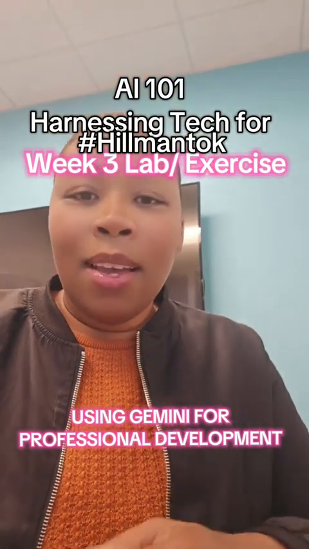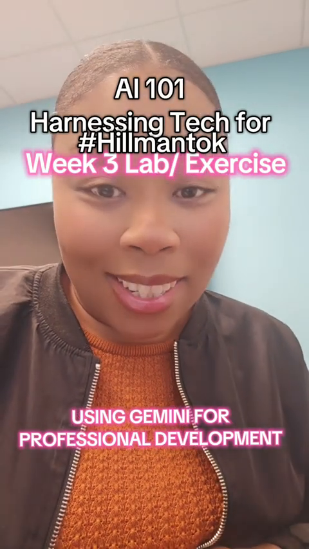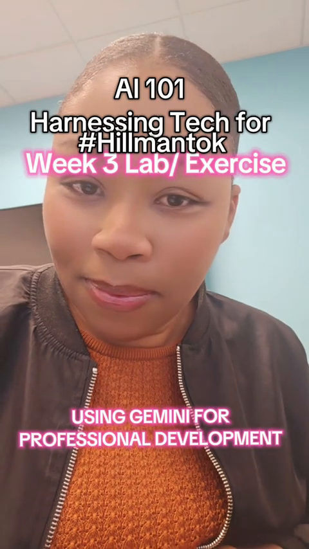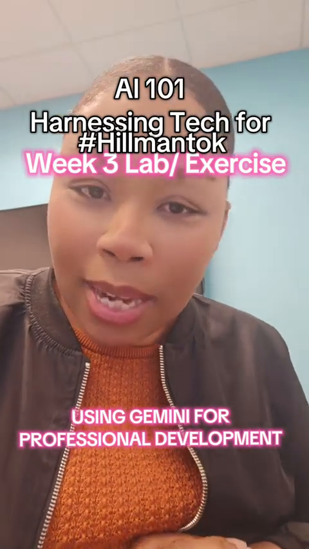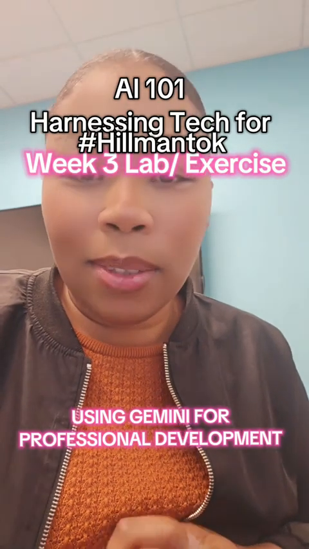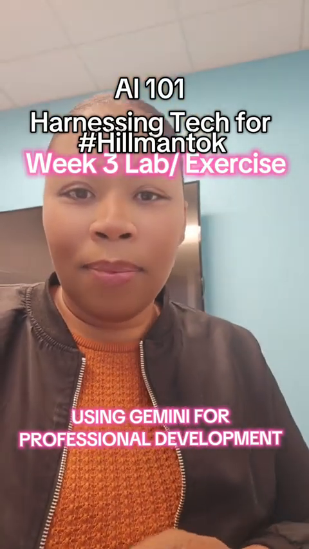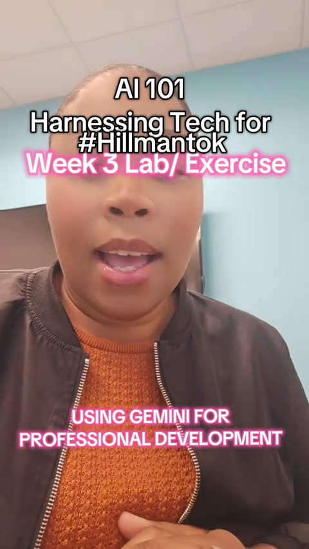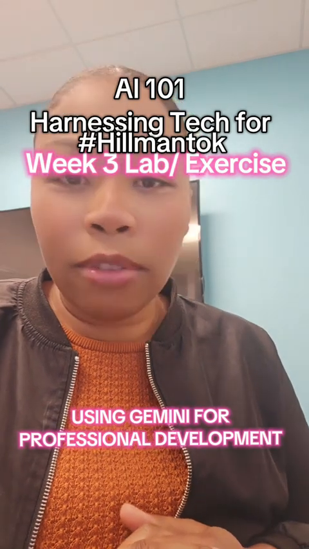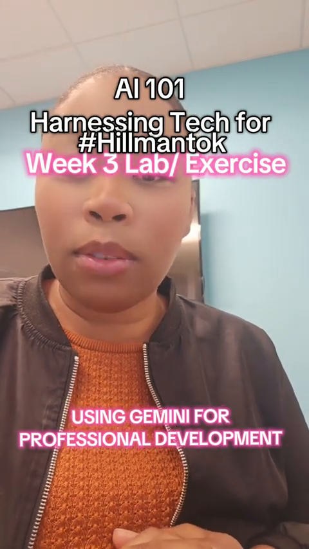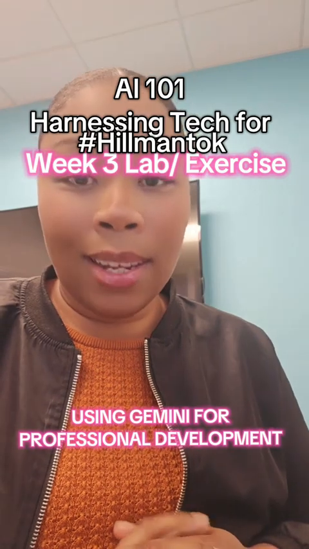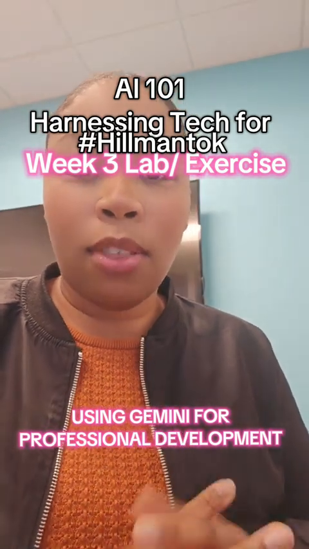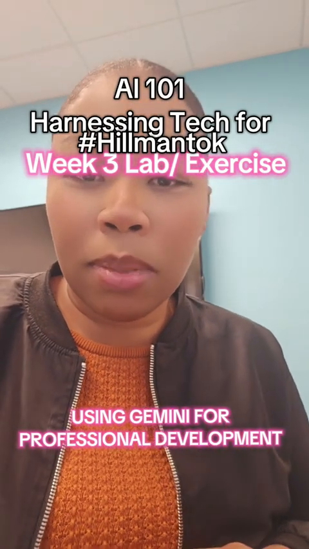Okay, so we're going to be using Gemini today. Do you know what Gemini is? If you don't know what Gemini is, that's okay. We're going to learn. So Gemini is another AI tool, another LLM that is a little bit more conversational. It's a little user-friendlier than ChatGPT for me, although I love my ChatGPT subscription.